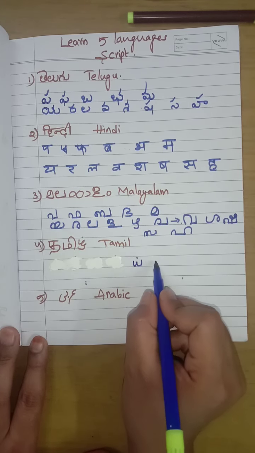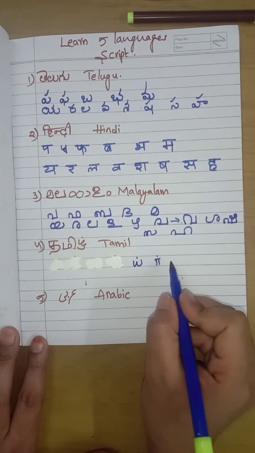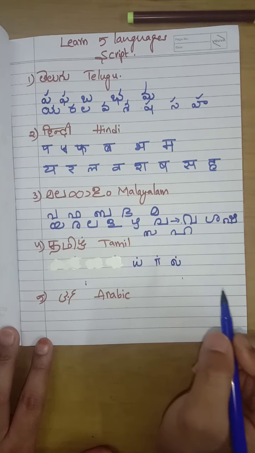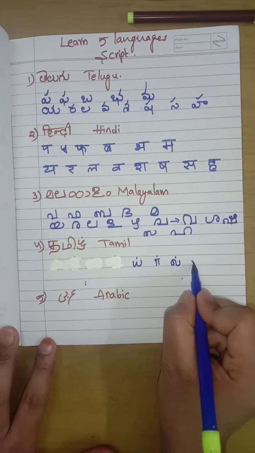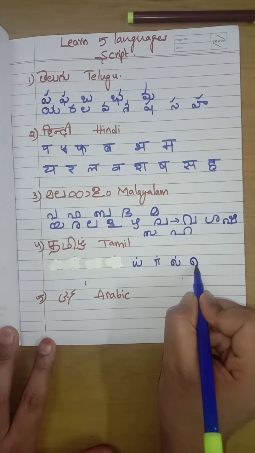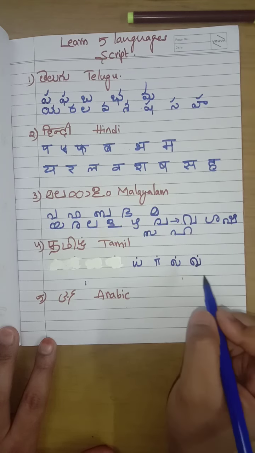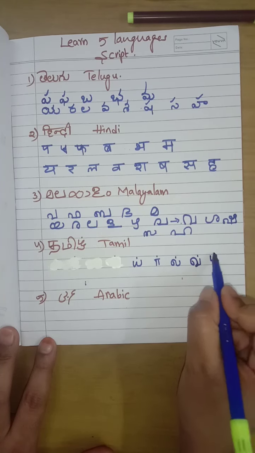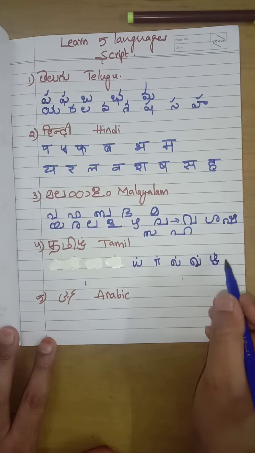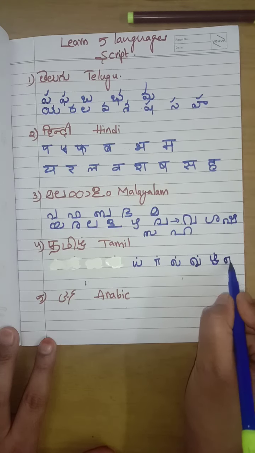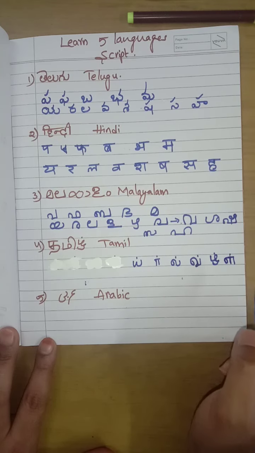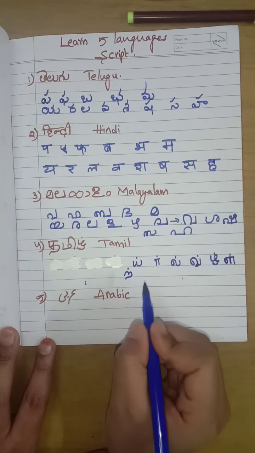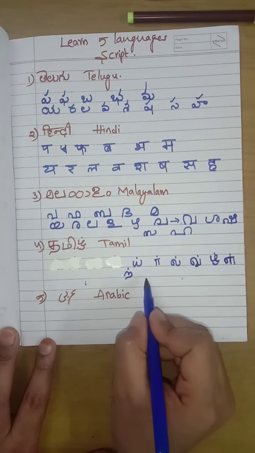The continuation of Mei Ezhuthukkal: first letter is Ya, second is Ra, and next is La, next is Va. And next is Zha, next is Lla, and next is Ra, and next is Na.